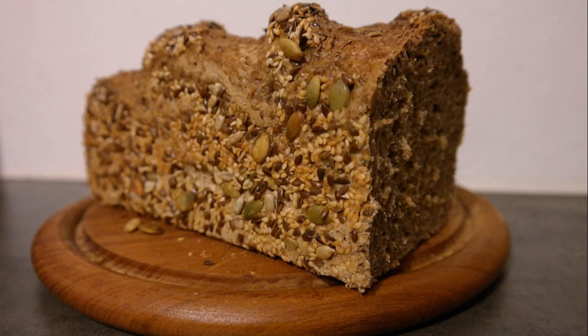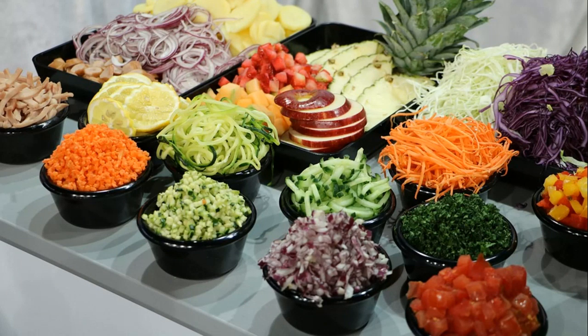Diet is important, and one of the most important diets for hypertension is the DASH diet. And we will use whole grains. This is a bread showing whole grains. We'll use fruits and vegetables, a very, very nice picture of nice fruits and vegetables that we can eat.